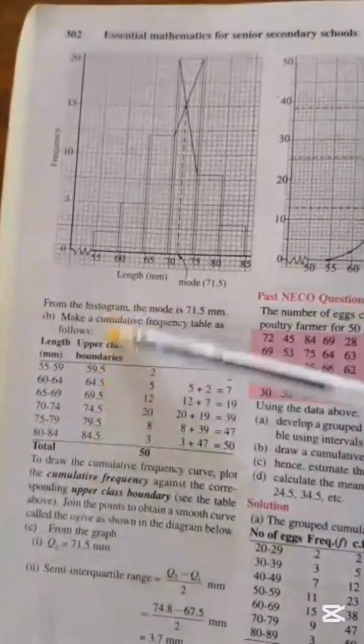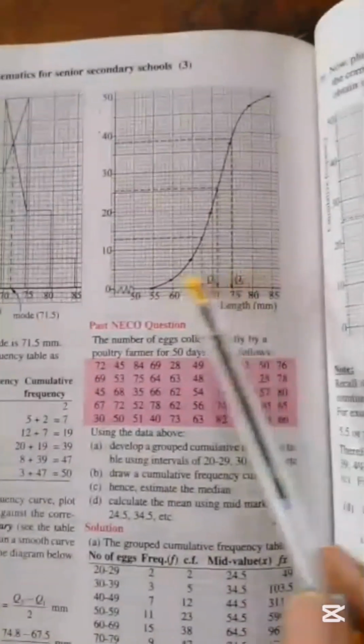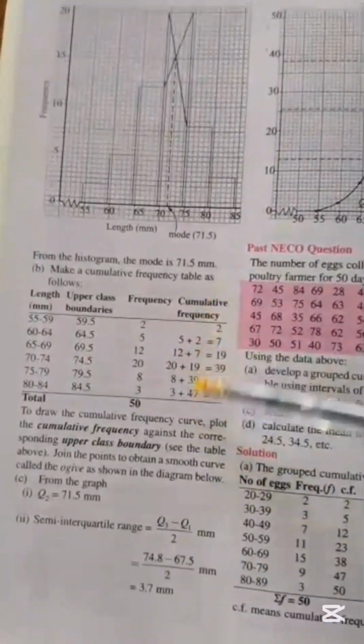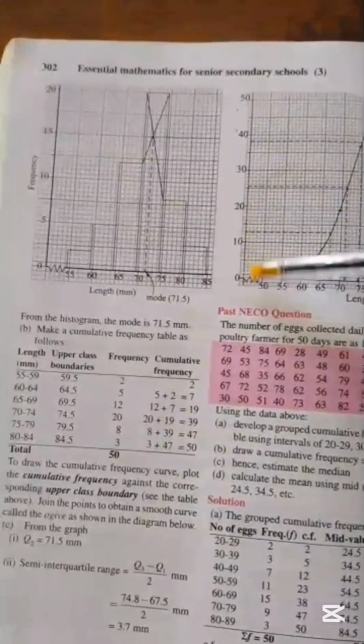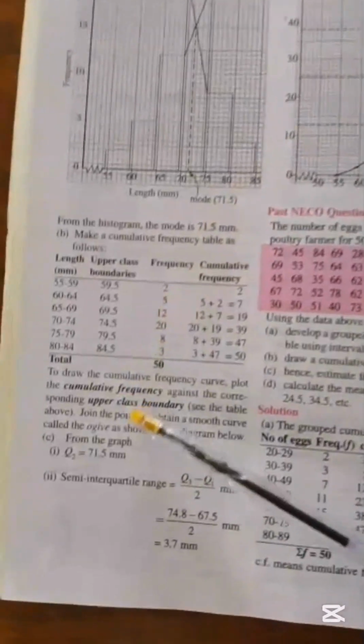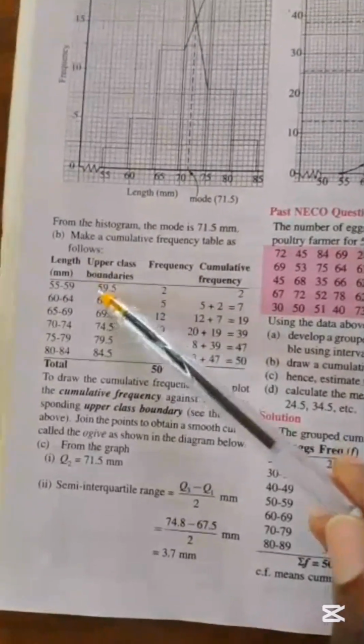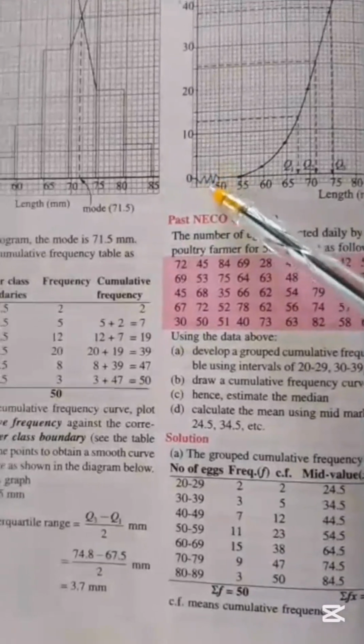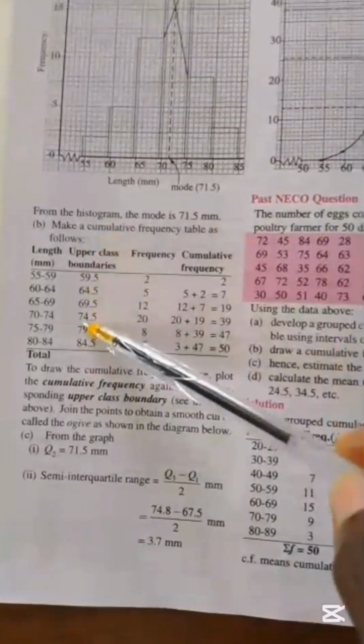All right, so this is our cumulative frequency table. We are going to use the upper class boundary column as our x-axis, and then we'll use the cumulative frequency column on the y-axis. So it ought to be labeled cumulative frequencies and upper class boundaries. They have also labeled it. Now let's look at it: when it's 59.5, you see it's not starting from 0. That's why you have this zigzag. It's saying it's not really starting from 0. On the horizontal axis, of course, all these go on the horizontal axis.